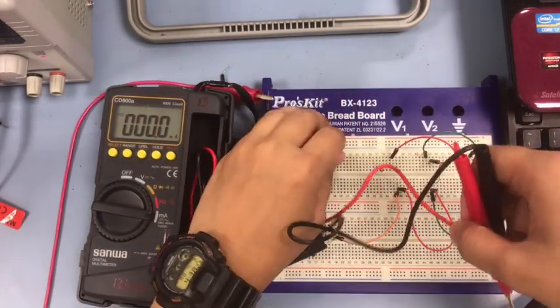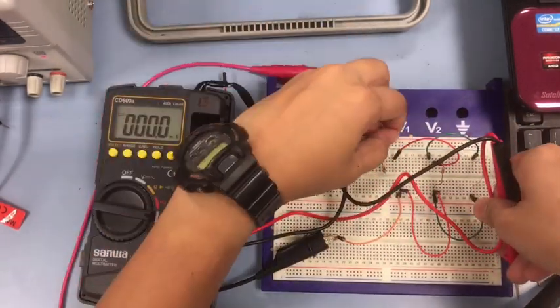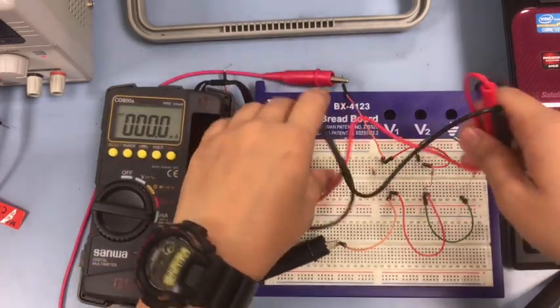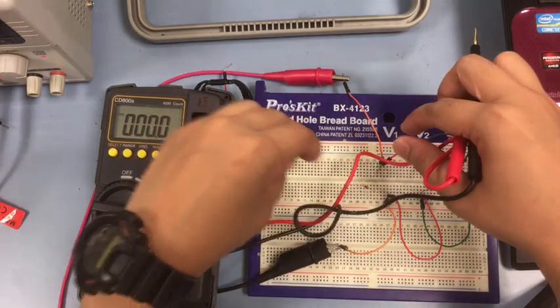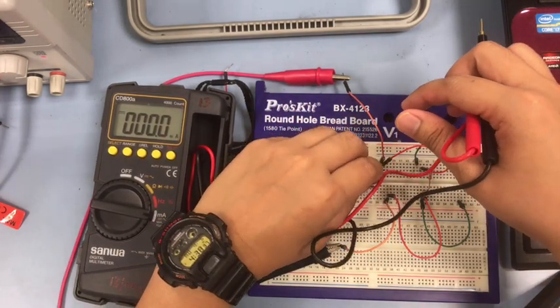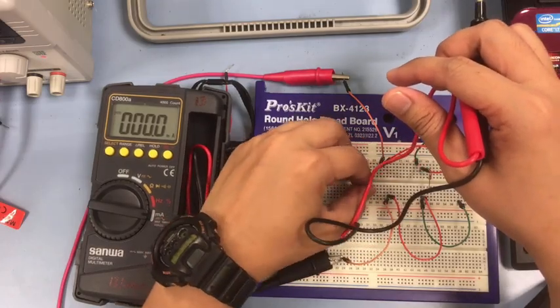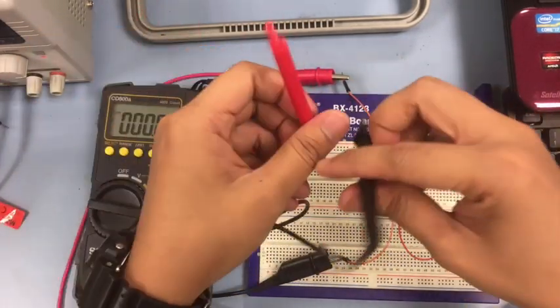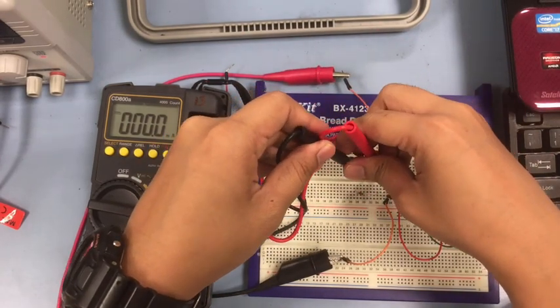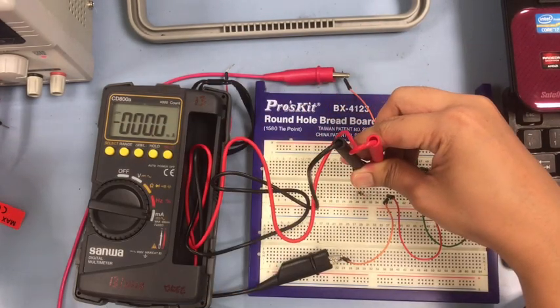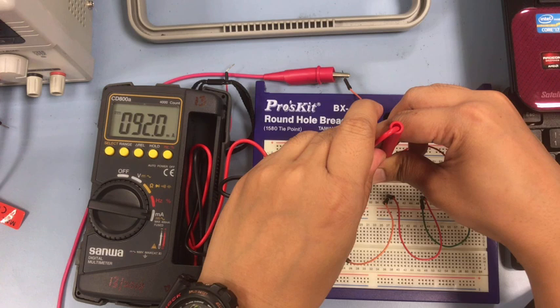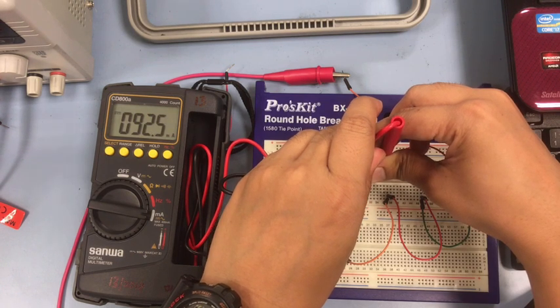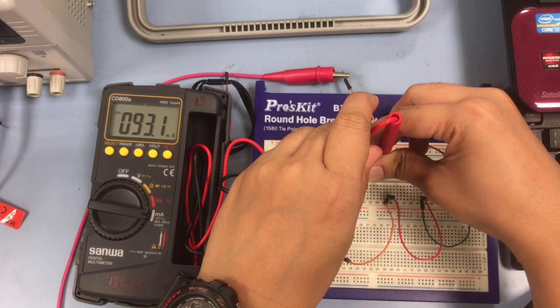Now we want to do the reading for CD. So I break the connection here. That's it. So you can see here the reading is 93.3.